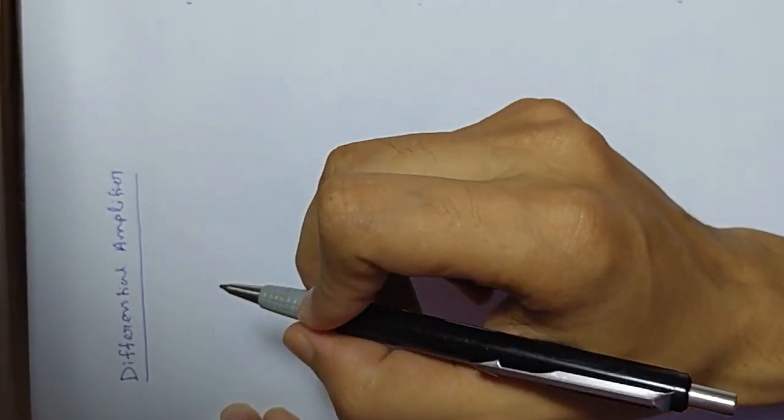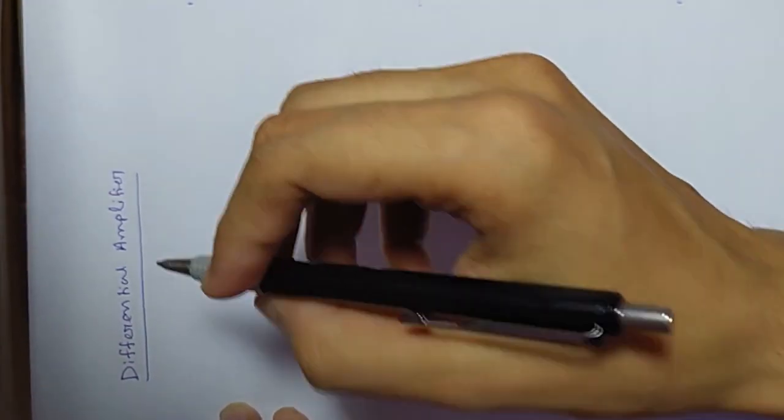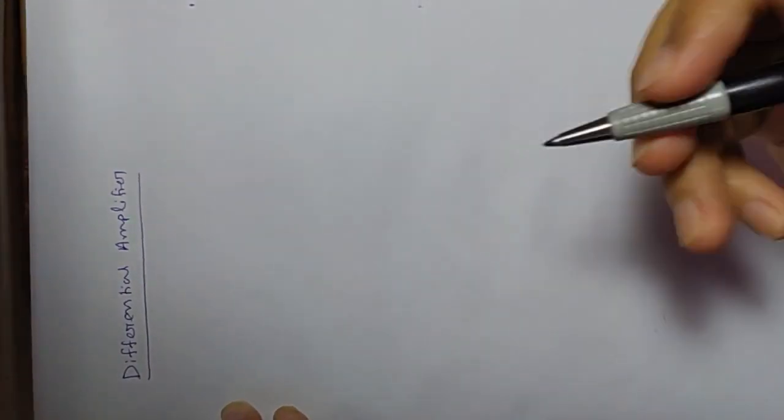So today we are going to learn the differential amplifier. The main purpose of the differential amplifier is to provide high gain to the difference signal and cancel the common mode signal.